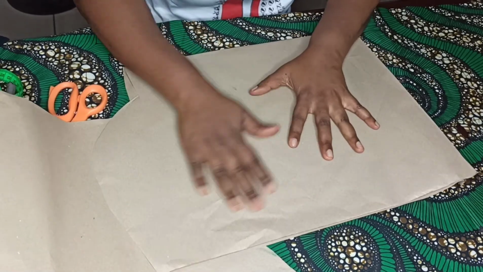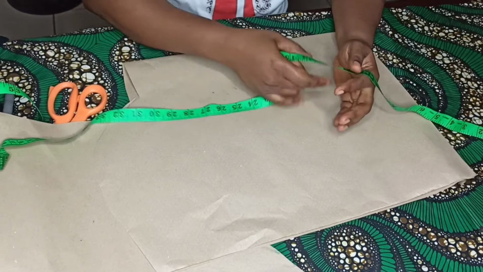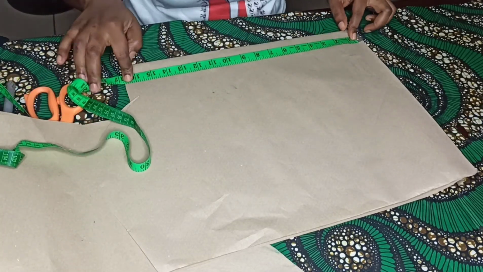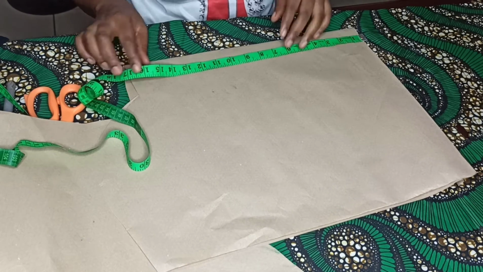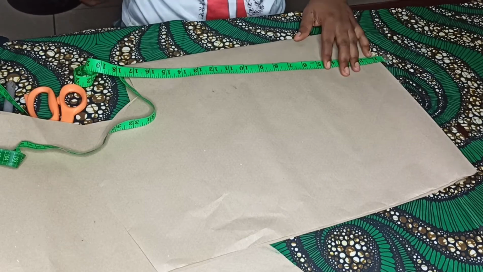So this is our back bodice here. Up to 16. Okay, this is exactly 16.